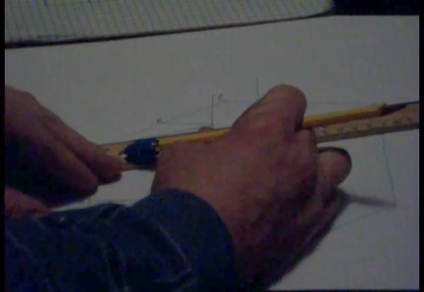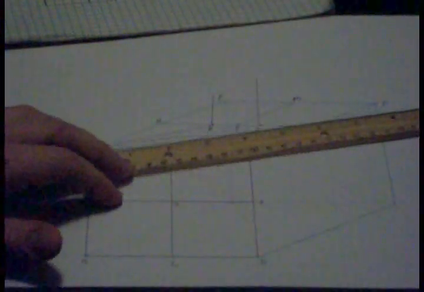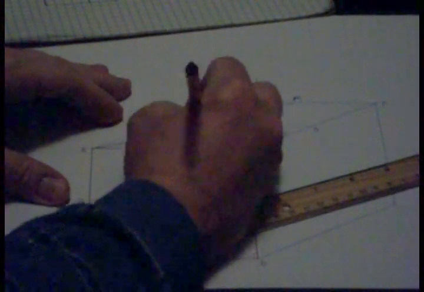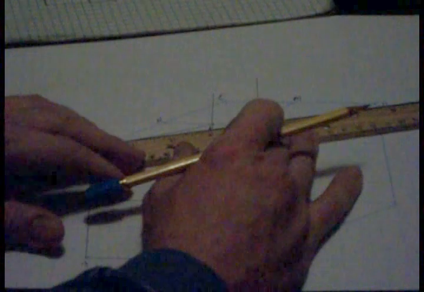Okay, and this is what you're going to do. Boy, you're going to have some fun with this one. Okay, and you're going to draw another line from B to S. Ooh, that's why we draw in pencil. Neat.